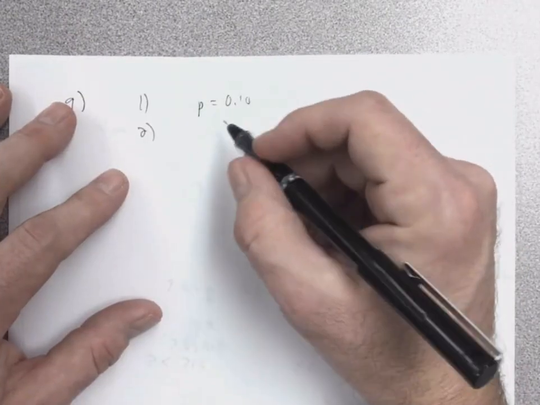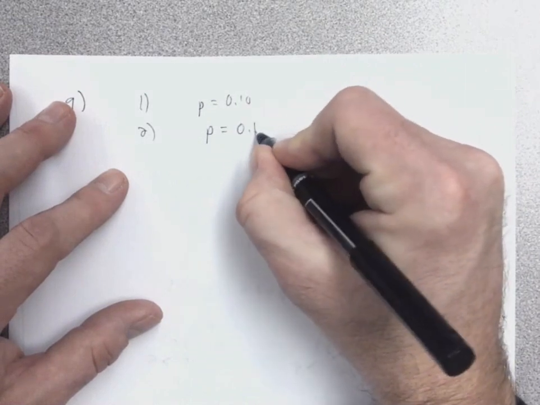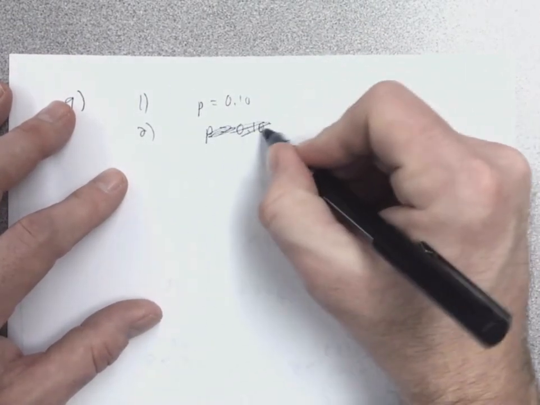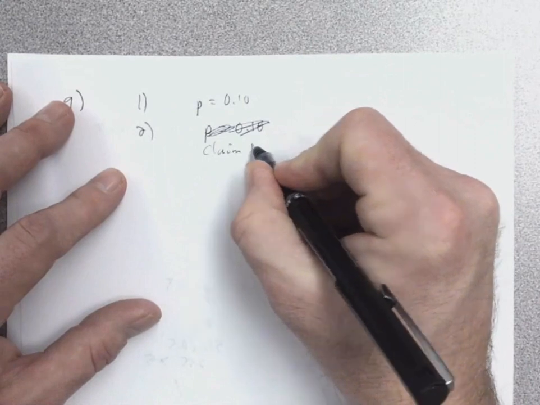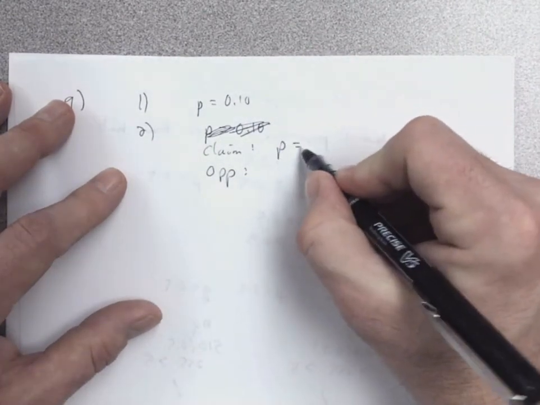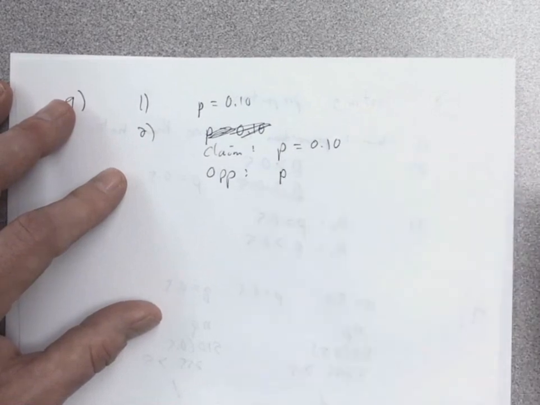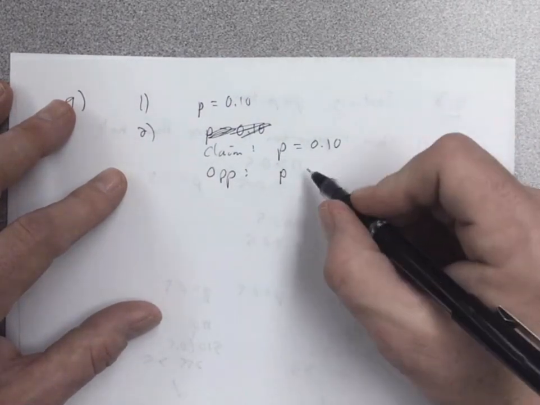Okay. So the symbolic representation and then also the opposite. So p is equal to 0.10. My bad, I should write it this way. So this is going to be the claim, and this is going to be the opposite. So the claim is p is equal to 0.10. That means the opposite is going to be p is not equal.